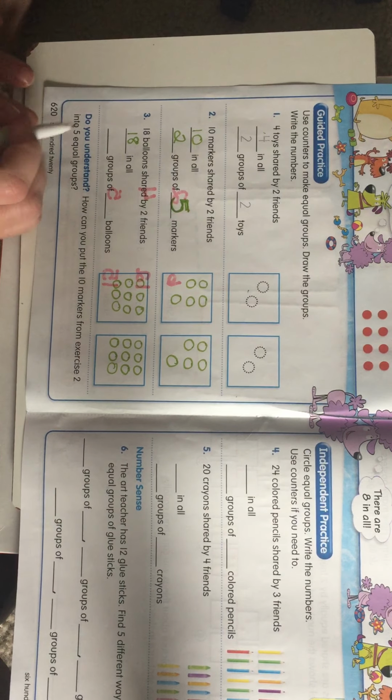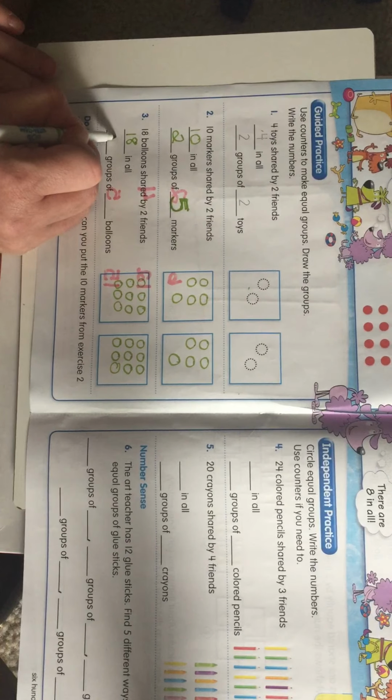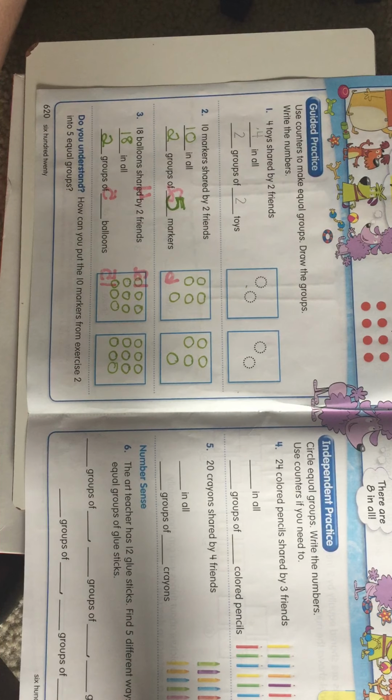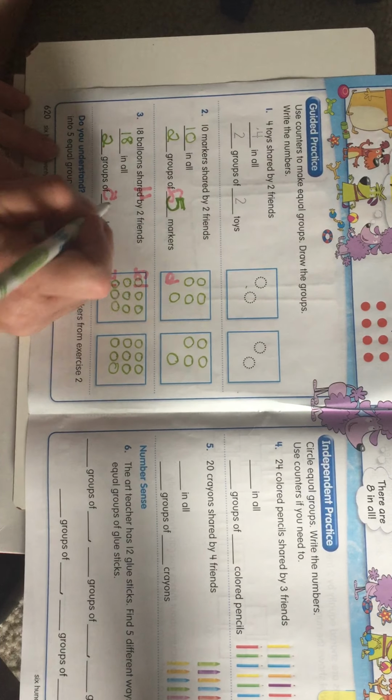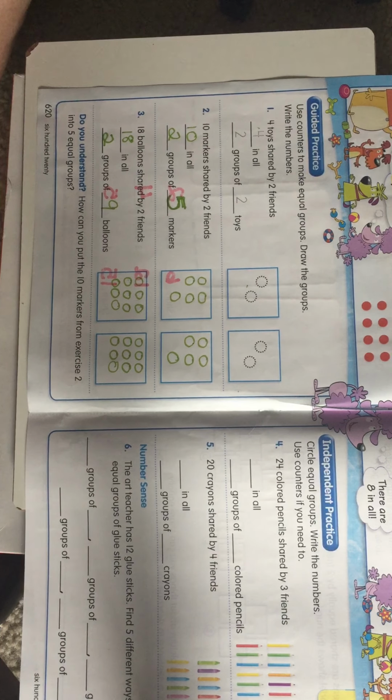So how many do I have in each? I have 2 groups again. And how many do I have in each of those groups? I have 9 balloons, 9 in each.